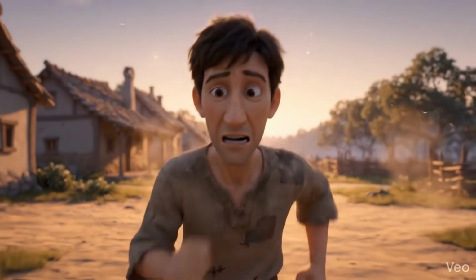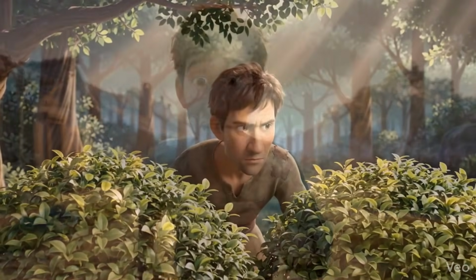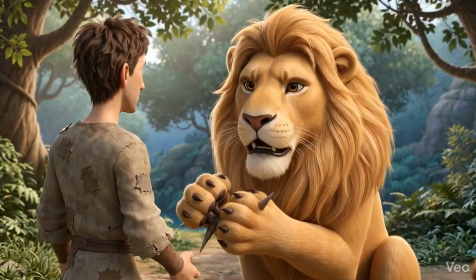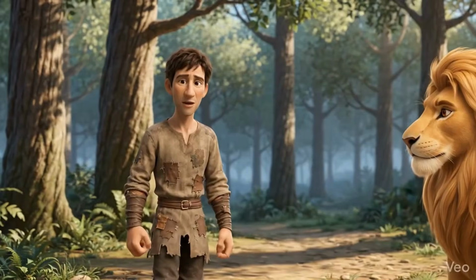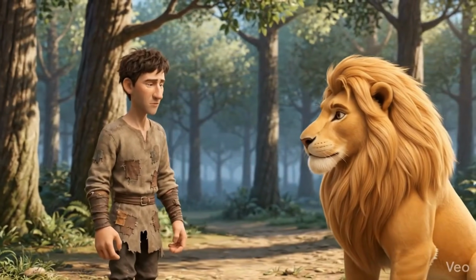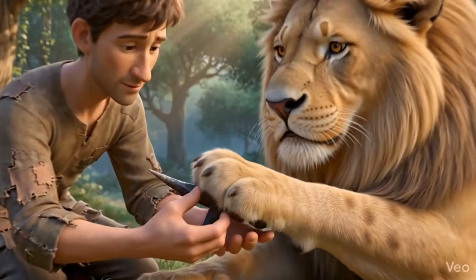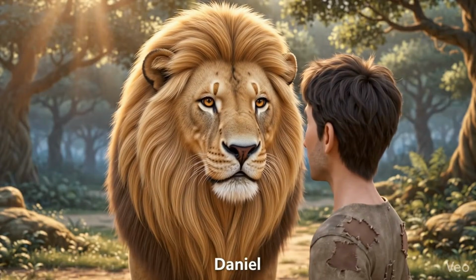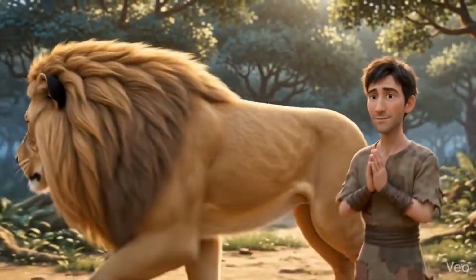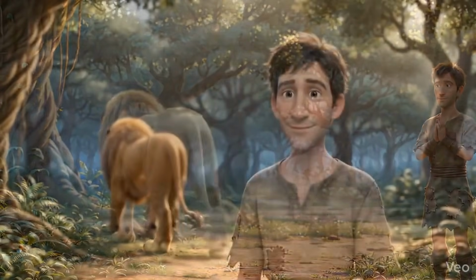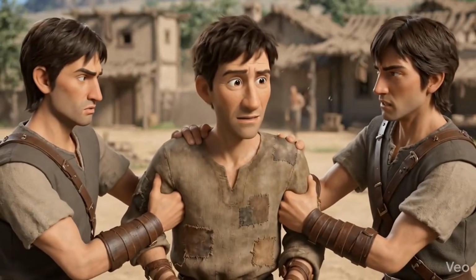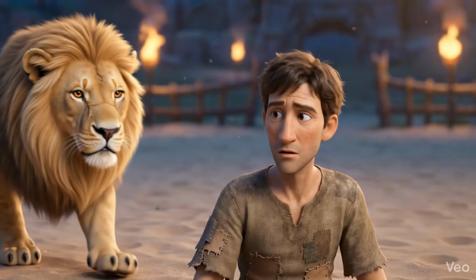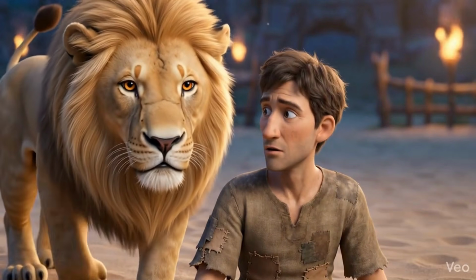A kind slave ran away from his cruel master and hid in the forest. There, he saw a lion roaring in pain because a big thorn was stuck in its paw. Even though he was scared, the slave helped the lion by pulling the thorn out. The lion went back into the woods free and happy. Later, the slave was caught and sent to be punished by being thrown into a lion's den. But the lion didn't harm him. It was the same lion he had helped.